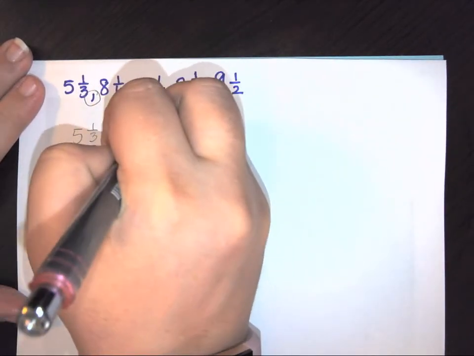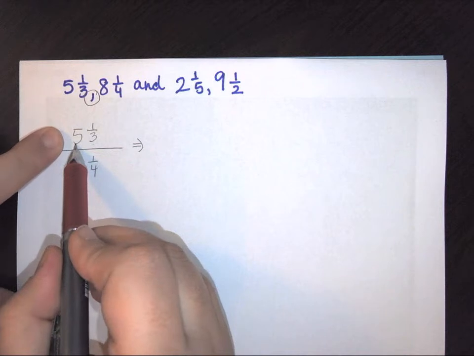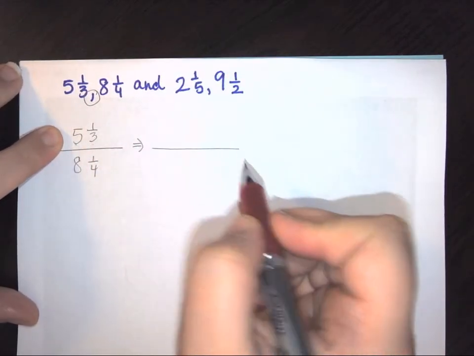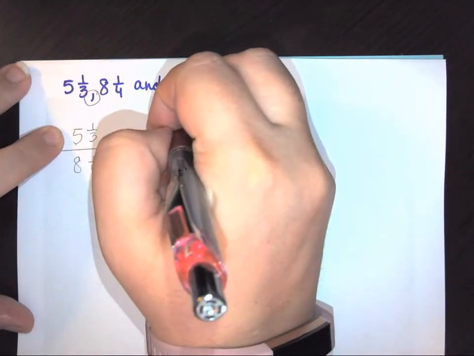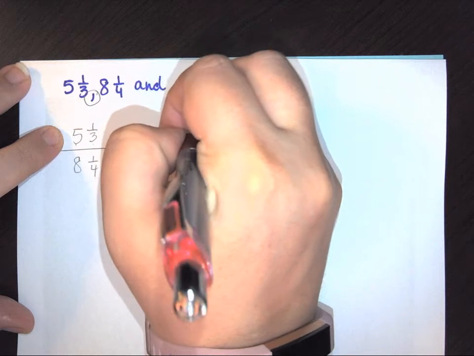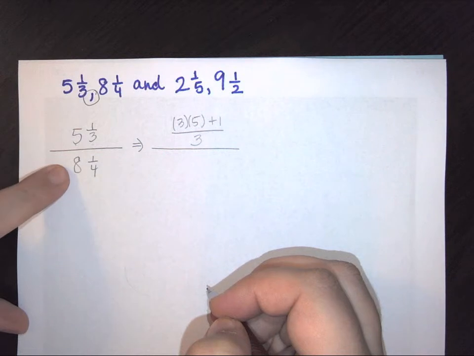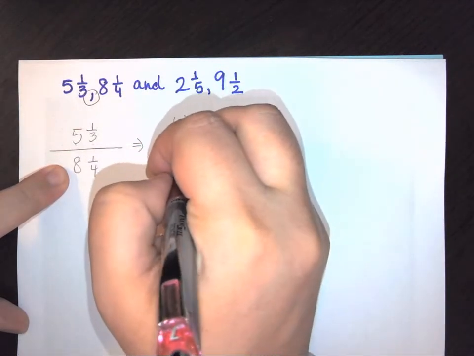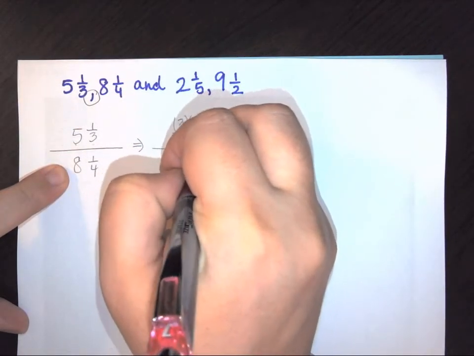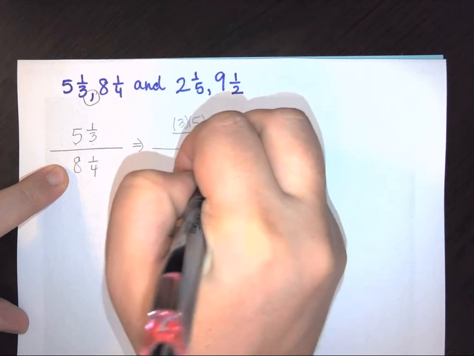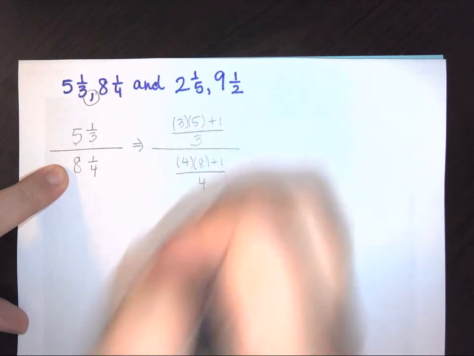So when we're looking at this, we have 5 and 1/3. That is going to give us the bottom times the big number plus the top, all over the bottom, and then same for this bottom fraction. We're going to have the bottom times the big number plus the top all over the bottom.